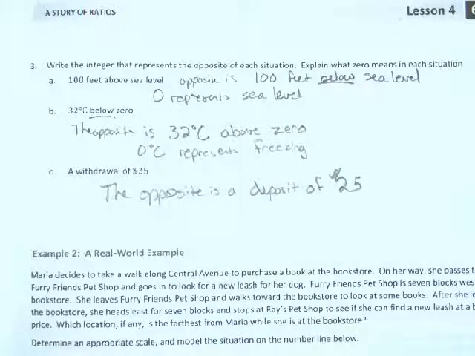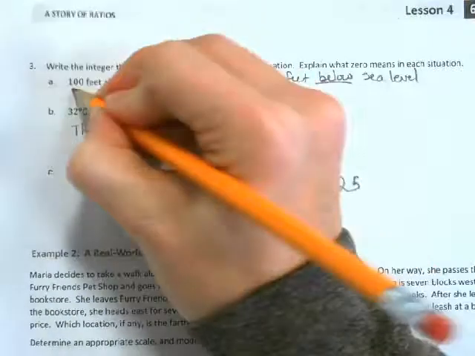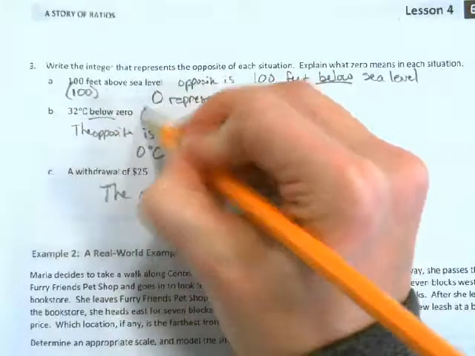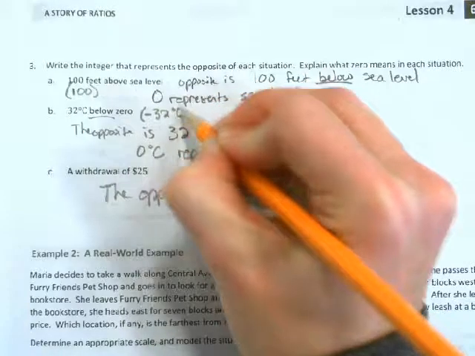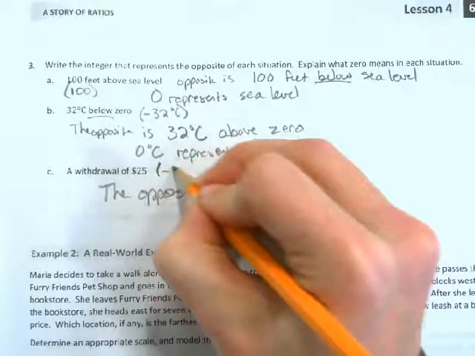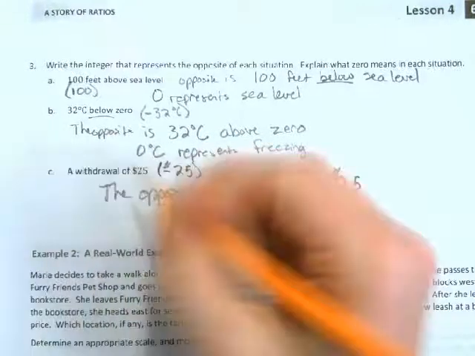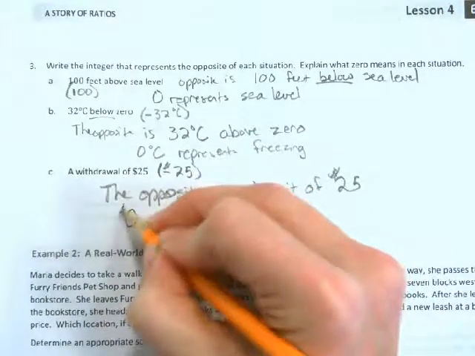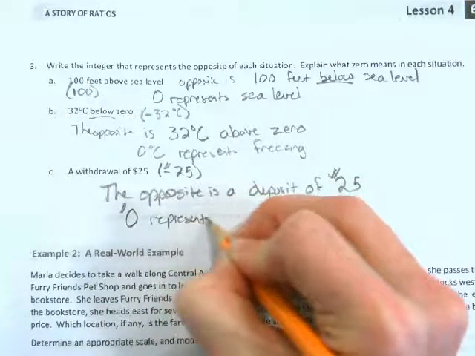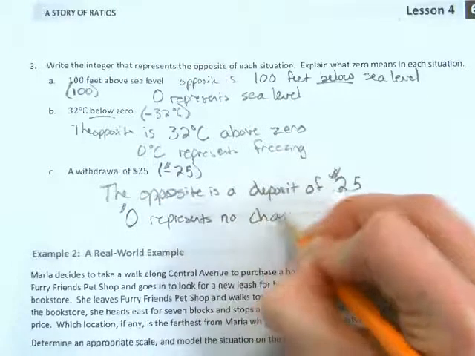Now, if you want to see integer-wise what these numbers look like, 100 feet above sea level would look like just 100. 32 degrees Celsius below 0 would be -32 degrees Celsius. And then a withdrawal of $25 would just be a -$25. Now, in this situation, 0 would be $0. So 0 represents no change in the account.